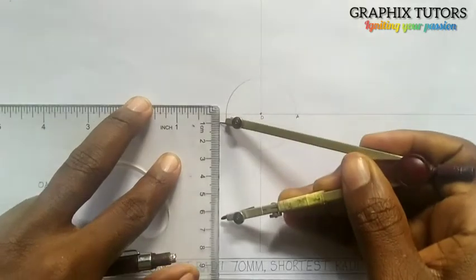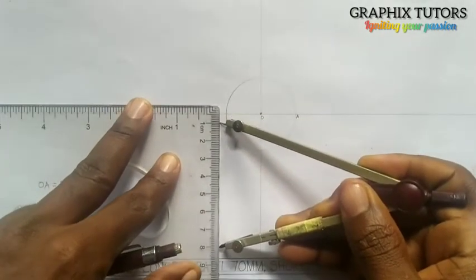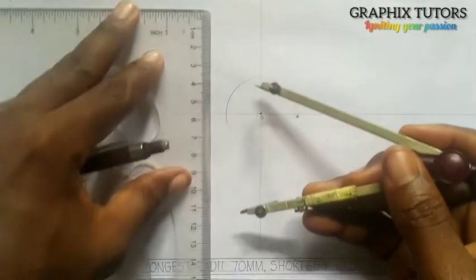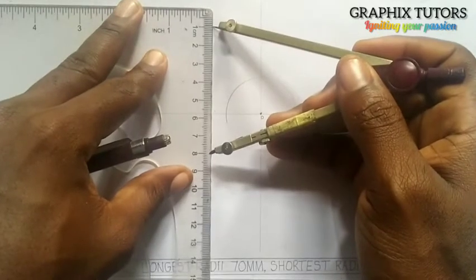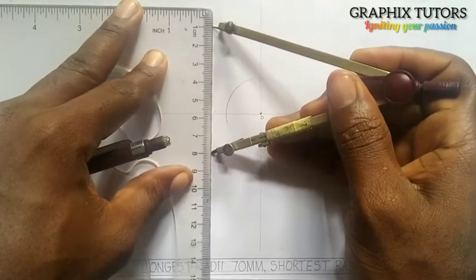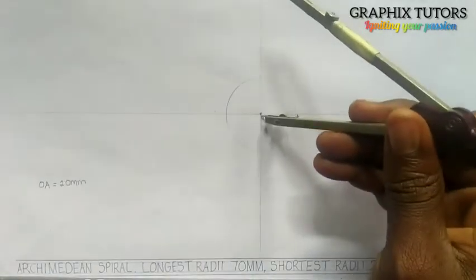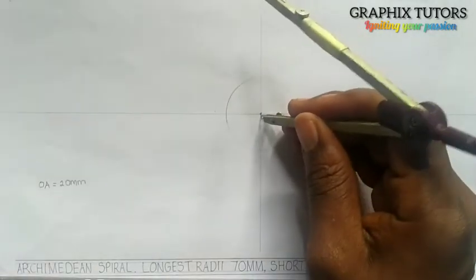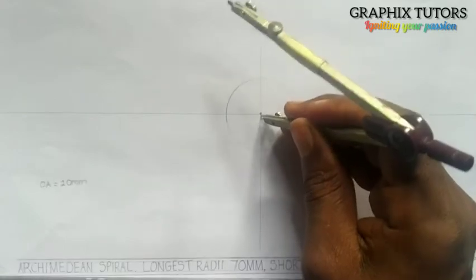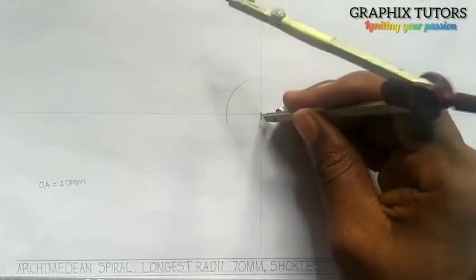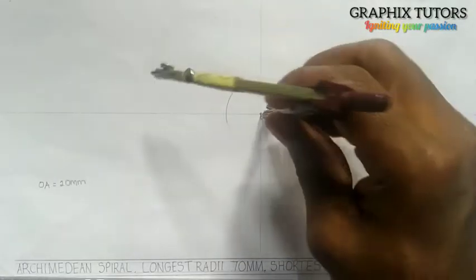Starting from 1, I'm ending at 8. I'll place it at the center here, and draw my circle, a faint line this way.